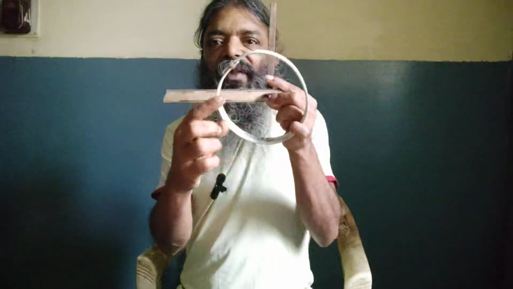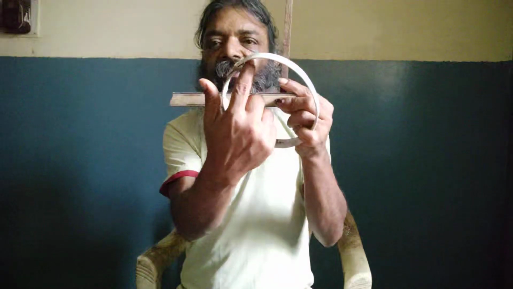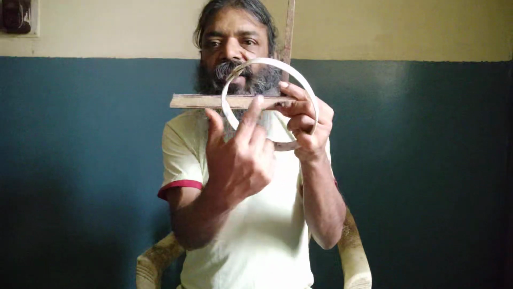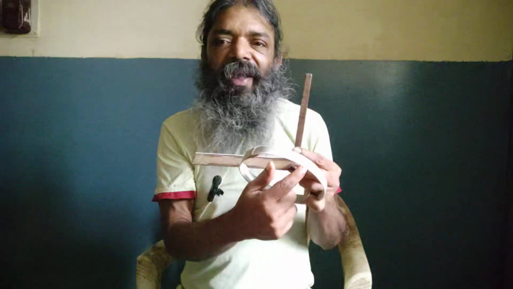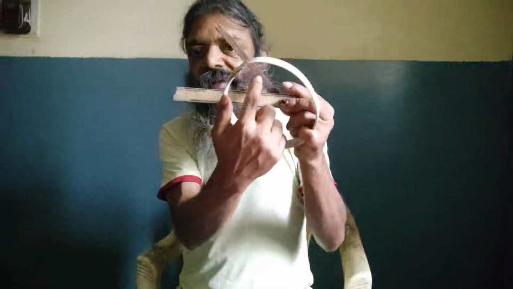Now y by x: if I take any point here, this is x and this is y. Y by x is tan theta, which means theta equal to tan inverse y by x. This is what we are talking about.